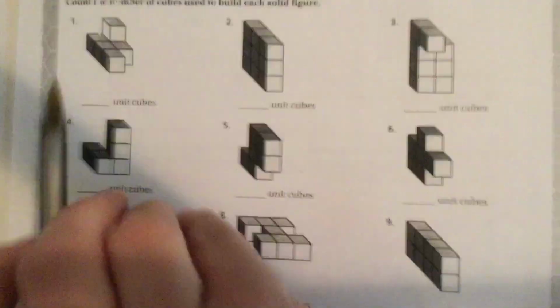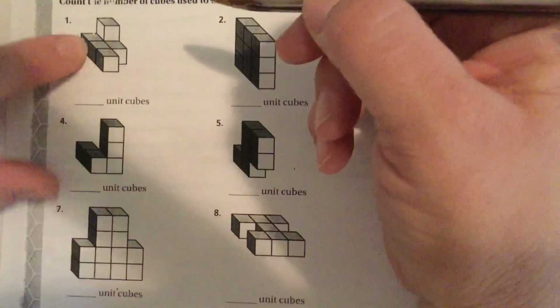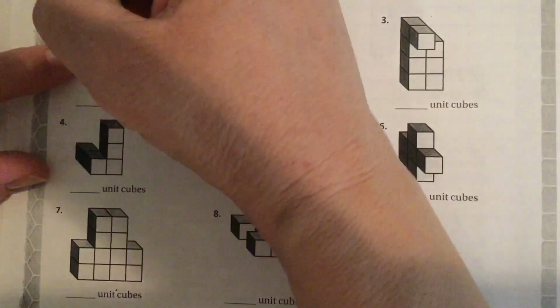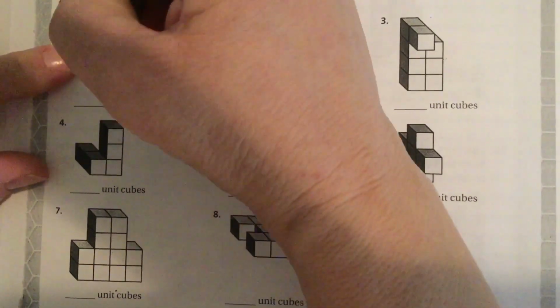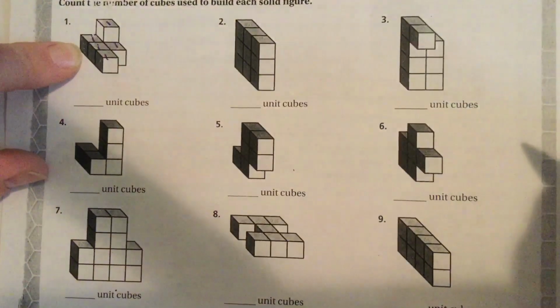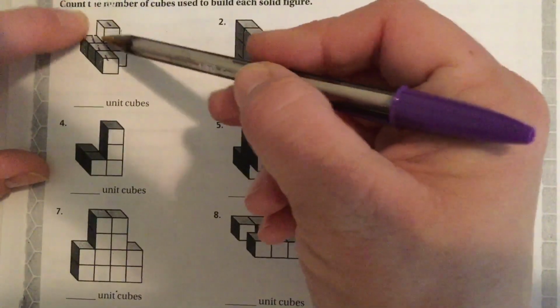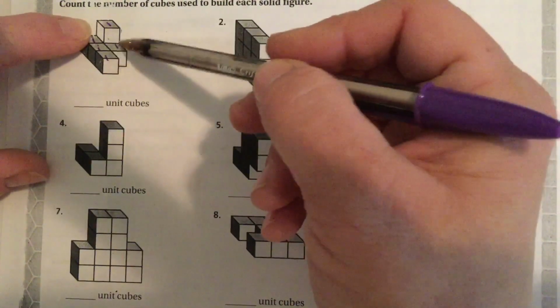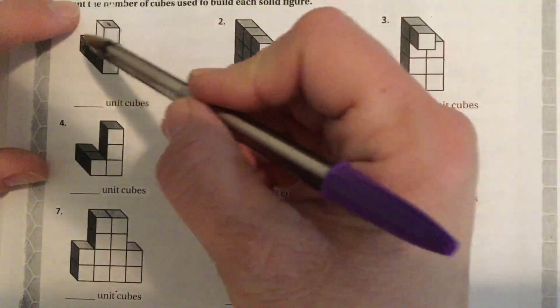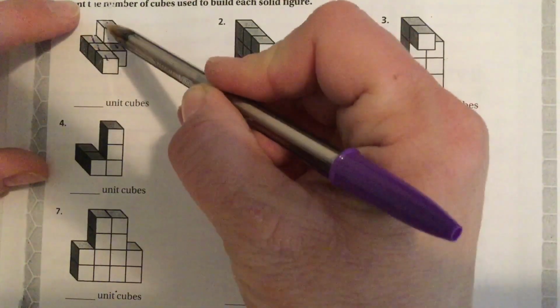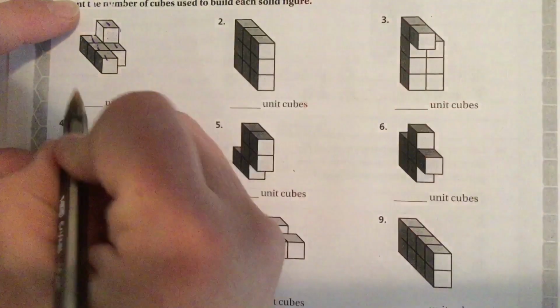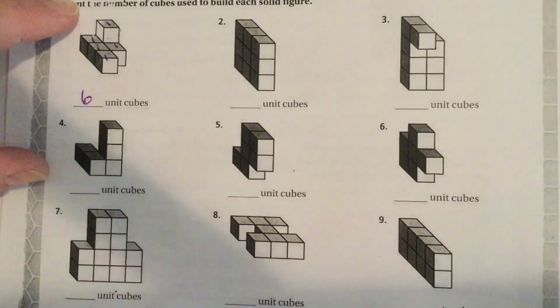All right, so let's look. I'm going to count just the ones that are on top. So 1, 2, 3, 4, 5. Okay, but this one's sitting up higher. So if there's this one here, I have to know there's one underneath that. So 1, 2, 3, 4, 5, and the one underneath it makes it 6 unit cubes.